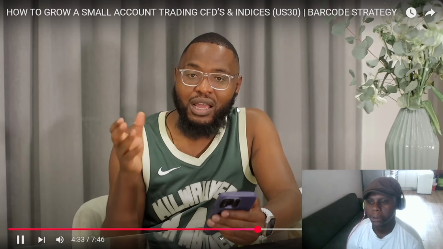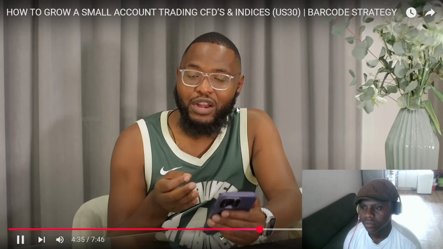These candlesticks close on a smaller time frame, and then you can go to the higher time frames to understand that these smaller time frames are actually a confirmation of how the higher time frame candlestick will actually close.